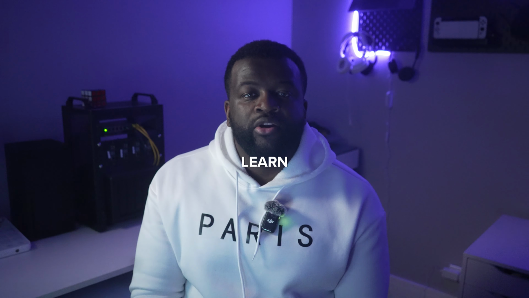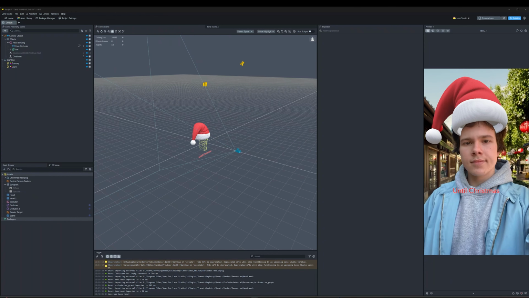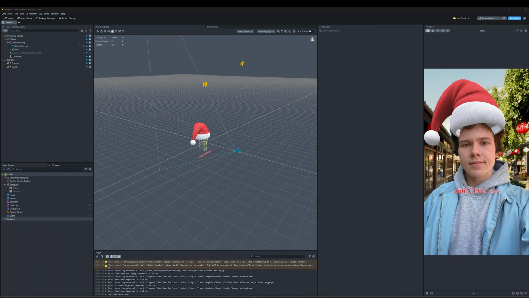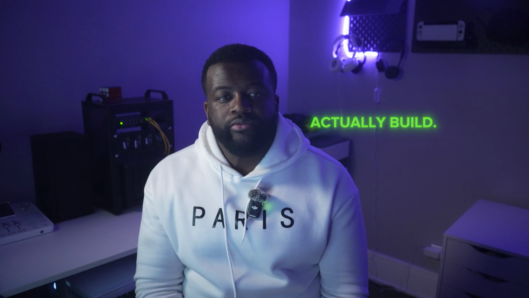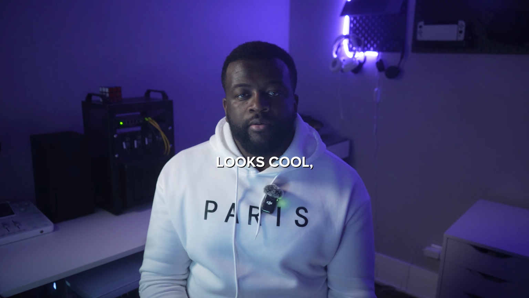This weekend, I decided to learn augmented reality, not because I had to, but because I was curious. I opened Snapchat Lens Studio with zero experience and gave myself one weekend to see what I can actually build. If you're a developer who ever looked at AR and thought, that looks cool, but probably not for me, this video is for you.